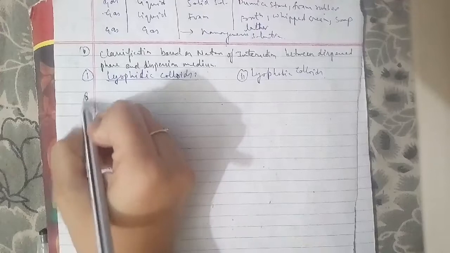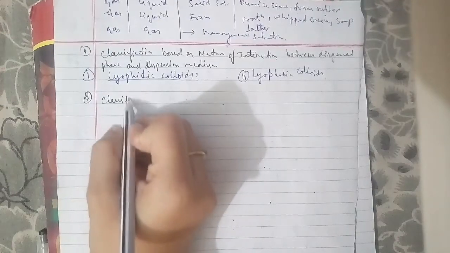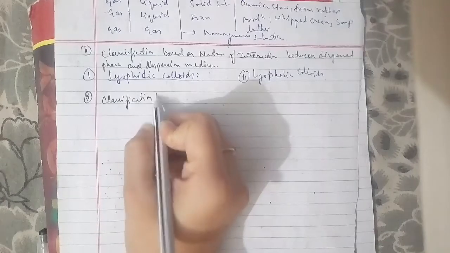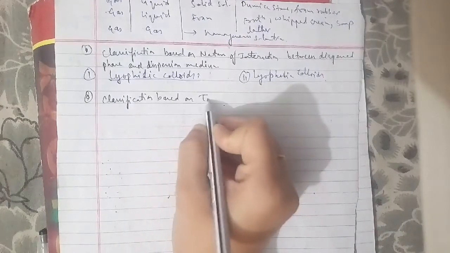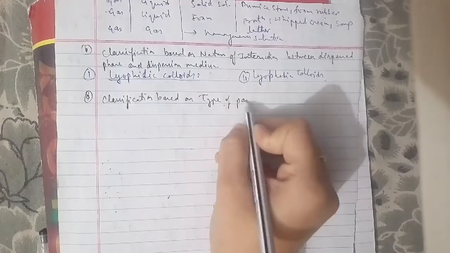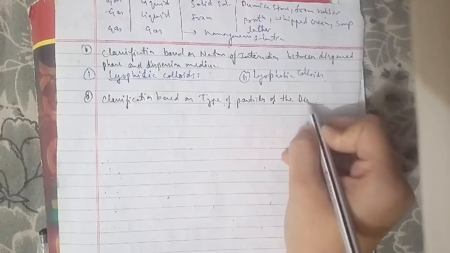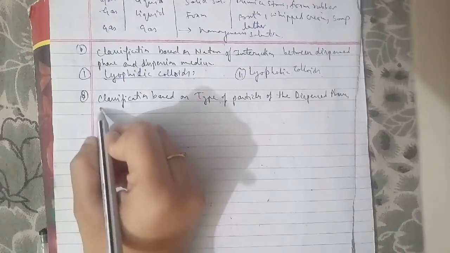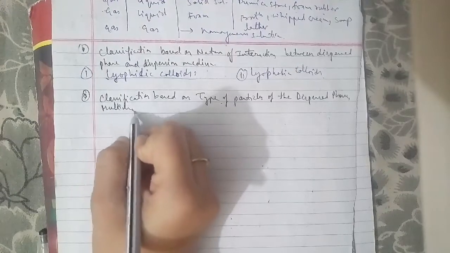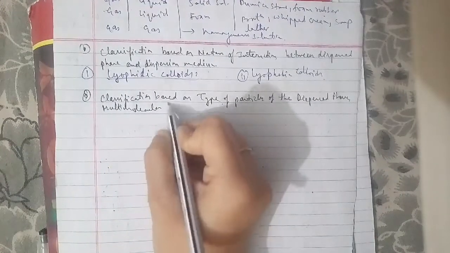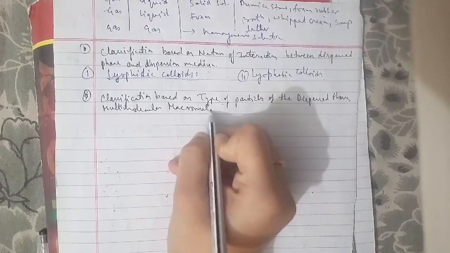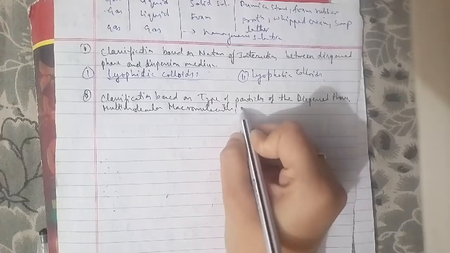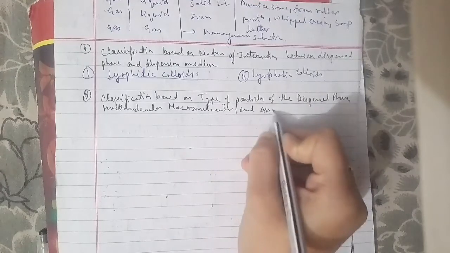Classification based on type of particles of the dispersed phase: multimolecular, macromolecular and associated colloids.